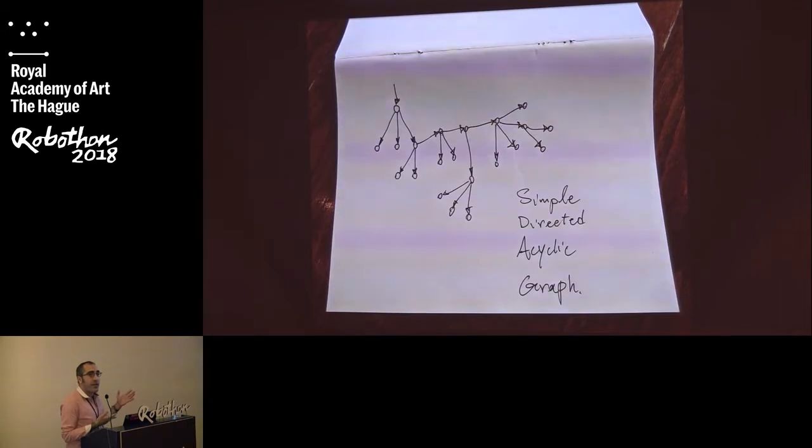This is called a graph, a simple directed graph. It's simple as in there's only one edge between any two nodes at most. It's directed, which means all the edges have a direction, a source and destination. It's acyclic because there are no cycles. The font format does not allow cycles. And the graph is the name of this mathematical object.